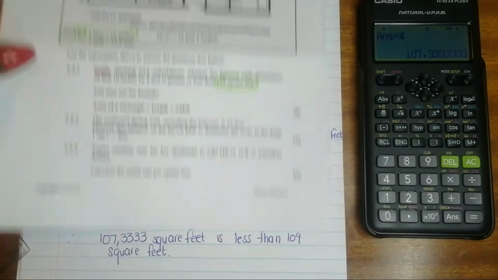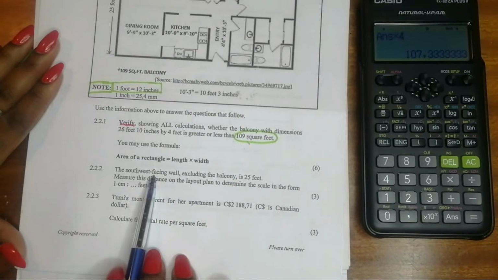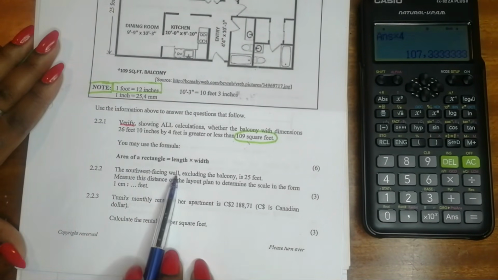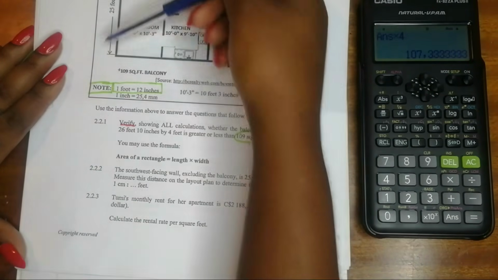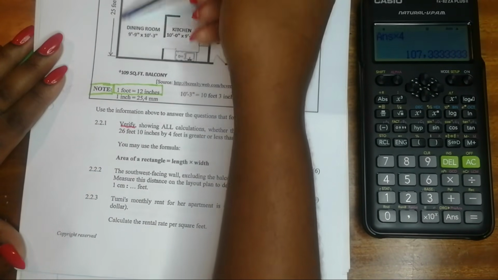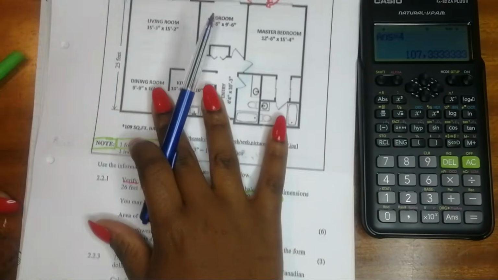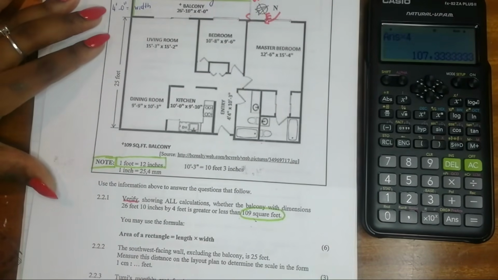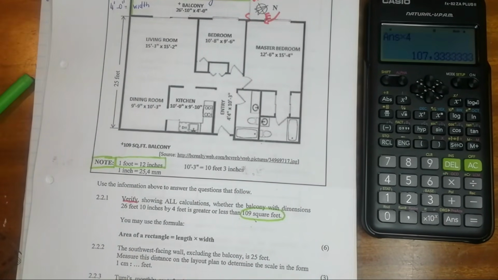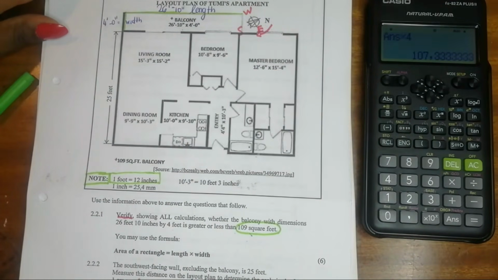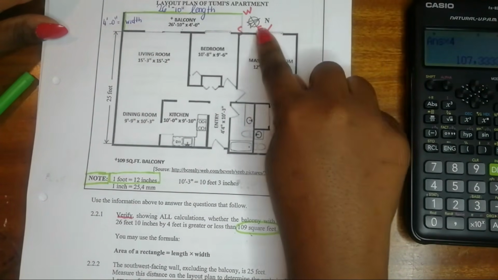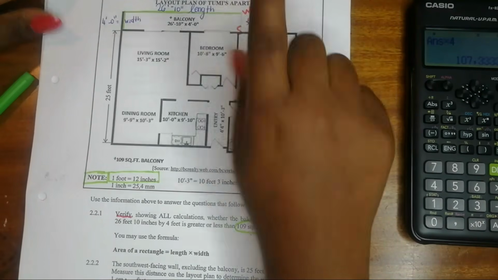Question 2.2.2. The southwest facing wall, excluding the balcony, is 25 feet. There, that's the southwest facing wall, right? They already told us here. It's very nice and easy. So we actually didn't have to go to our compass that is given to us, showing us where is our north, where is our east, where is our south, where is our west.